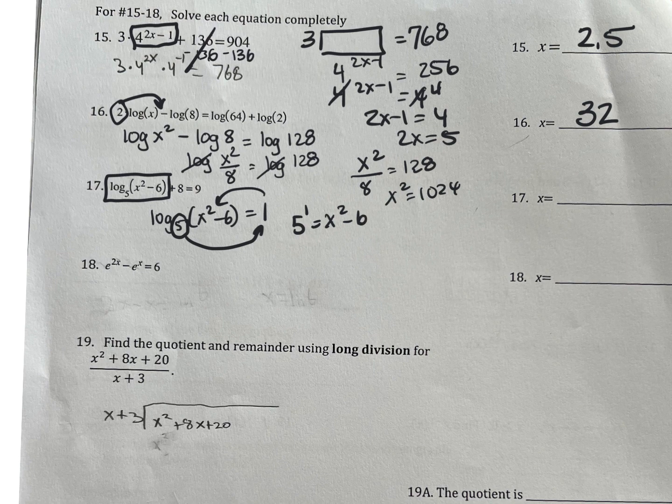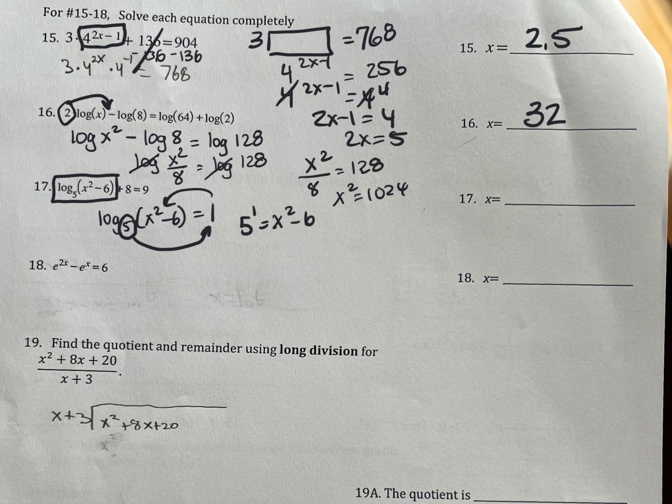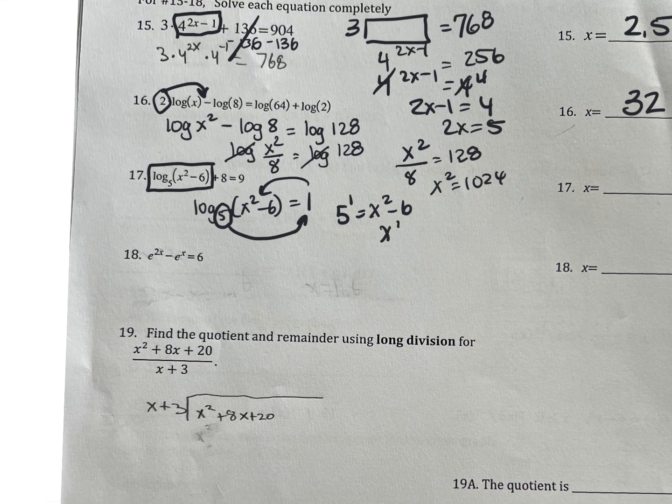That means that add 6 to both sides. x squared equals 11. And therefore x is equal to plus or minus the square root of 11. But logs can't have negative things inside. So does negative square root of 11 work out okay? Let's find out.